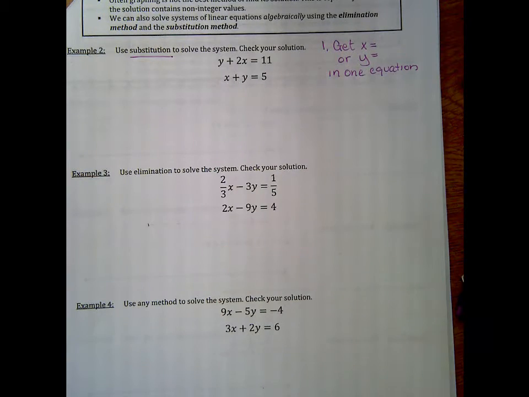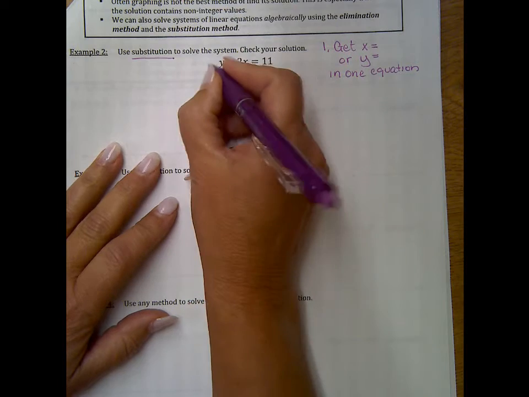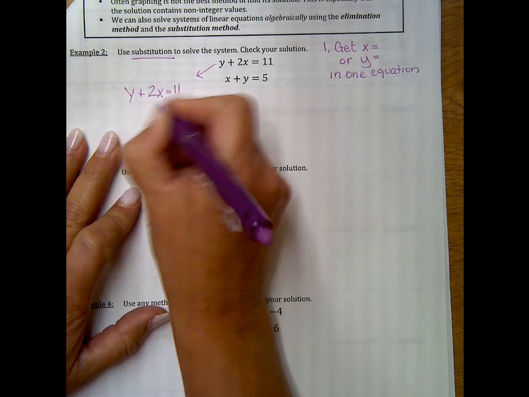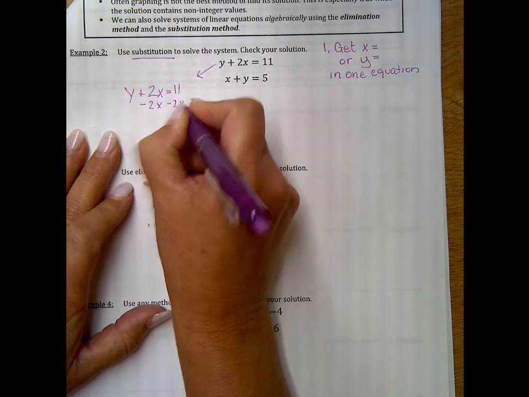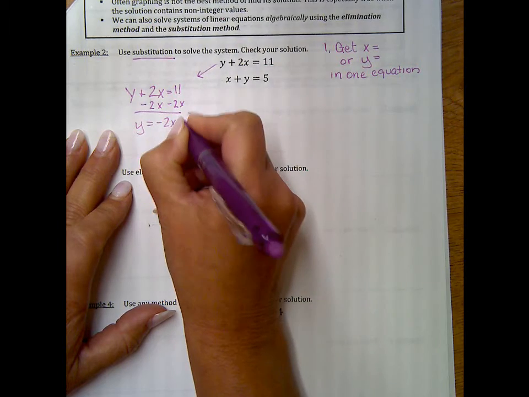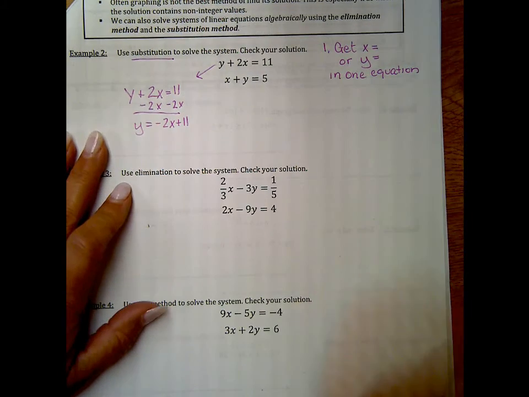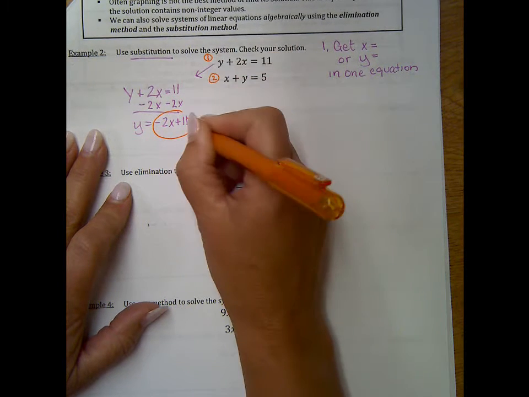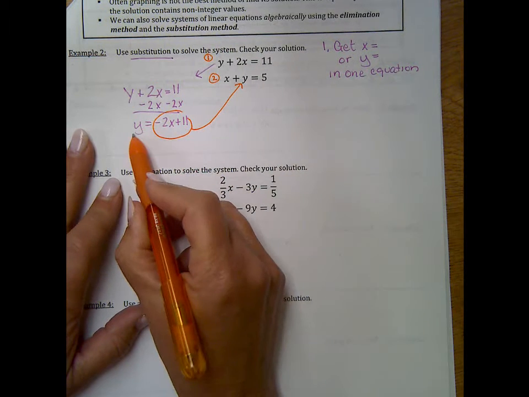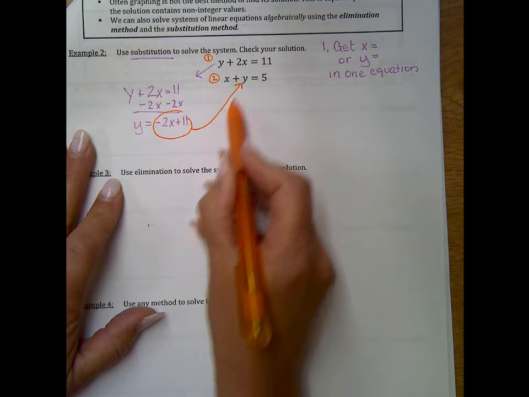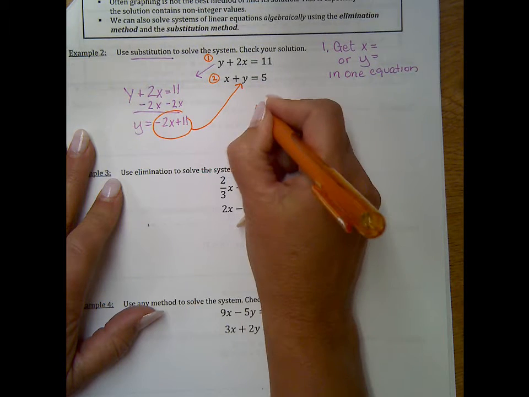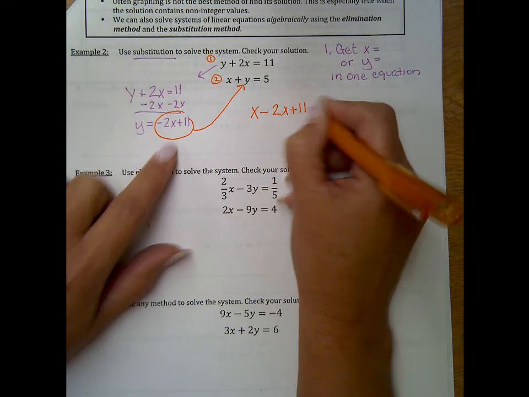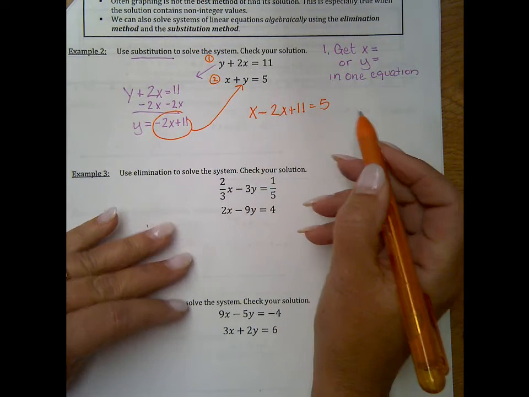I'm going to take this top equation and solve for y. y plus 2x equals 11. So if I'm getting y alone, y equals negative 2x plus 11. Once I have y or x alone in one equation, that's equation 1, and this is equation 2, I'm going to plug that in for y in the other one, because if y equals this, I can plug it in for y. So now in equation 2, I have x plus y, and y is negative 2x plus 11, equals 5. Now I have a nice little easy equation to solve.